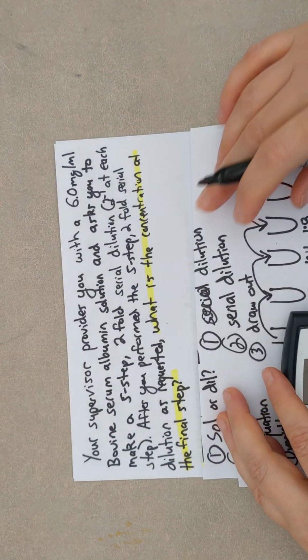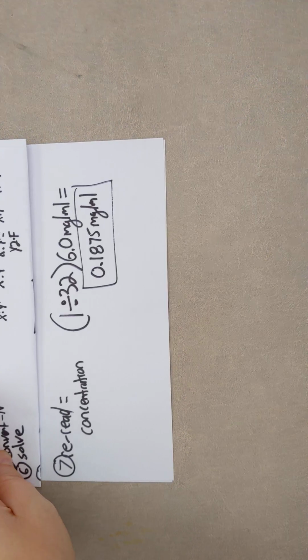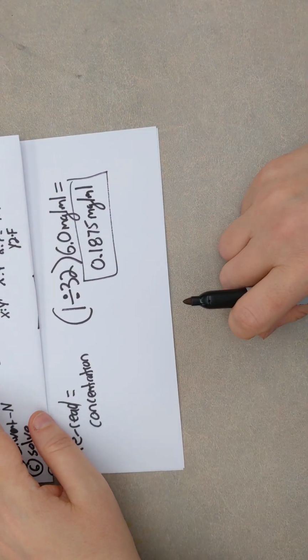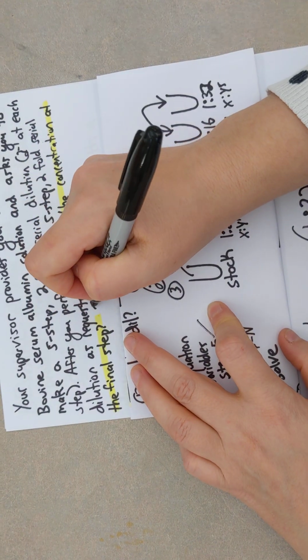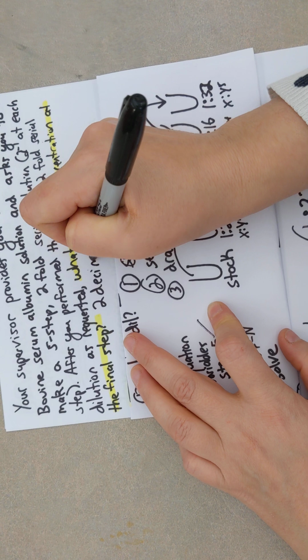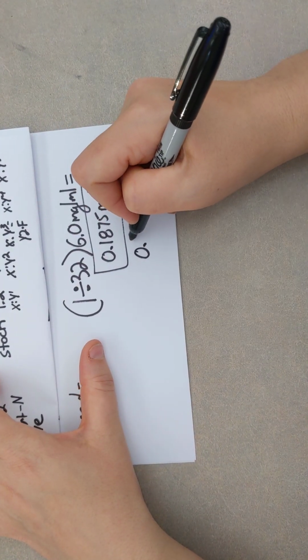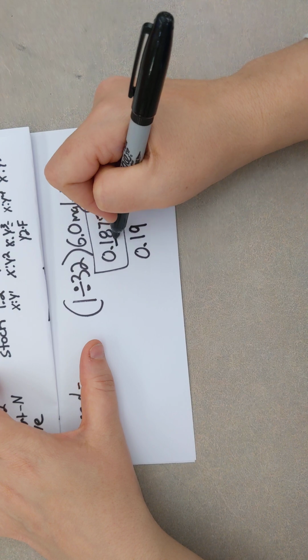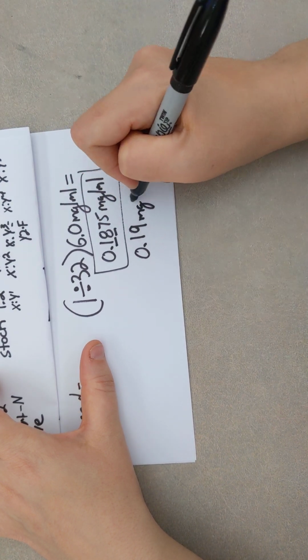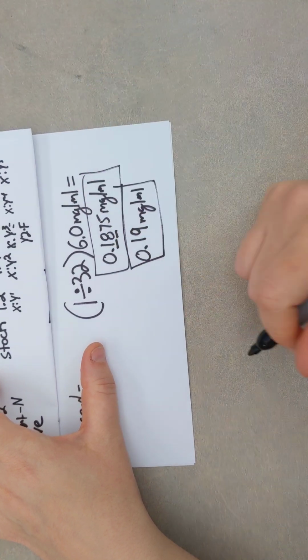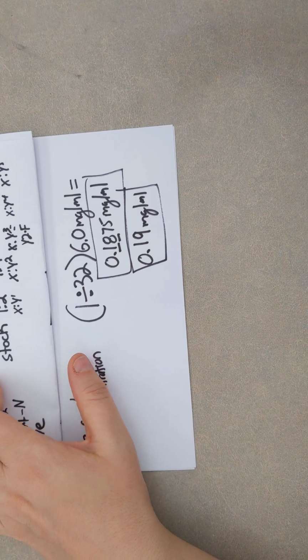Now, this problem didn't ask us to go to a certain number of decimals. If it was something like this, they probably would. So let's pretend for a second that they wanted us to go to 2 decimals. Then actually the final answer would be 0.19 milligrams per milliliter. And that's as simple as that.